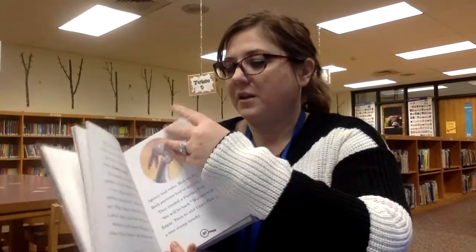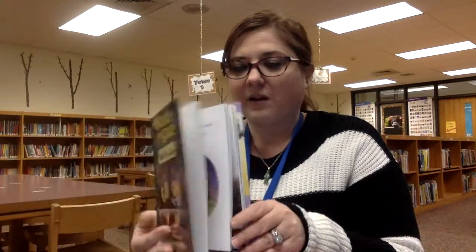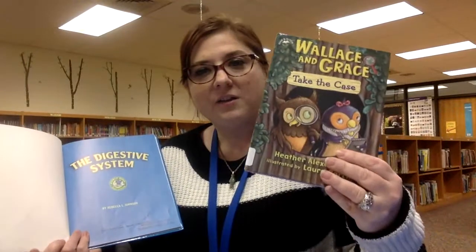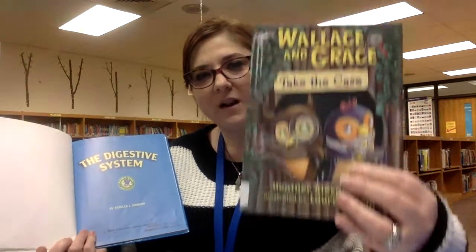You will find some pictures, but it just reads like a regular book. Nonfiction is where you find some differences when you're reading the book. The fiction has a beginning, middle, and end to the story, and we read it from front cover to back cover, one page at a time.